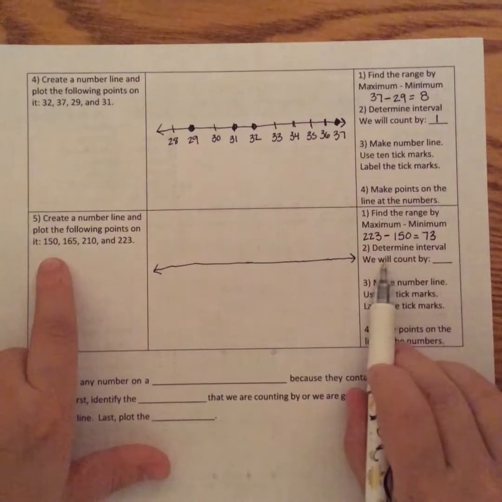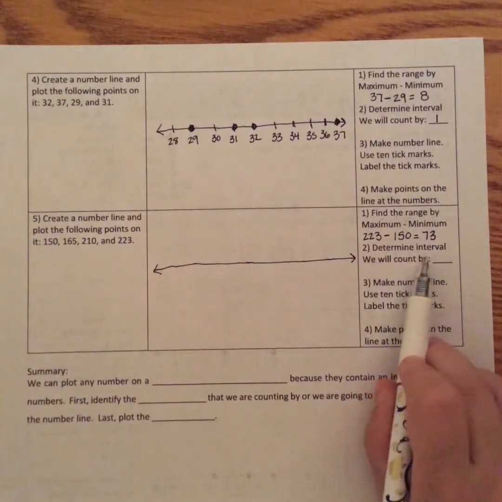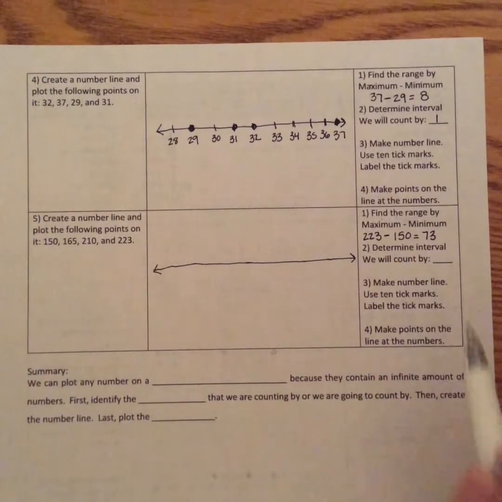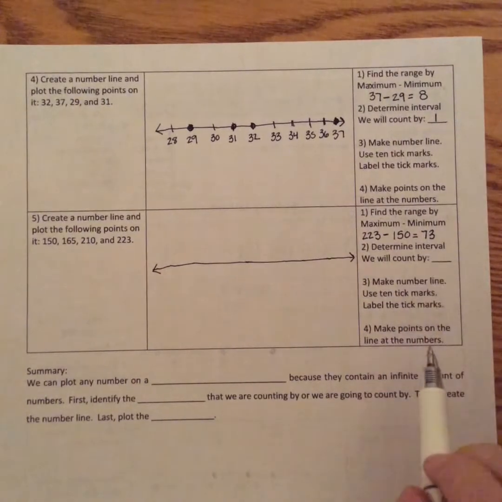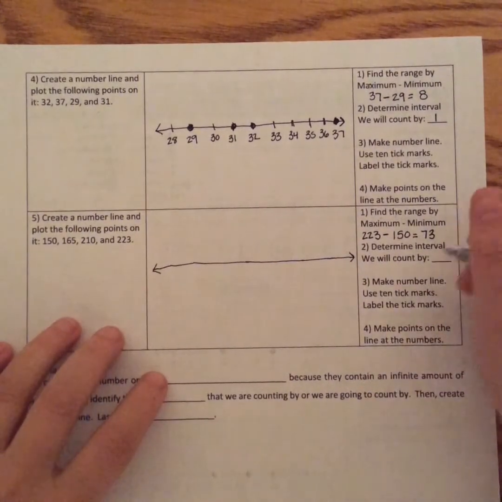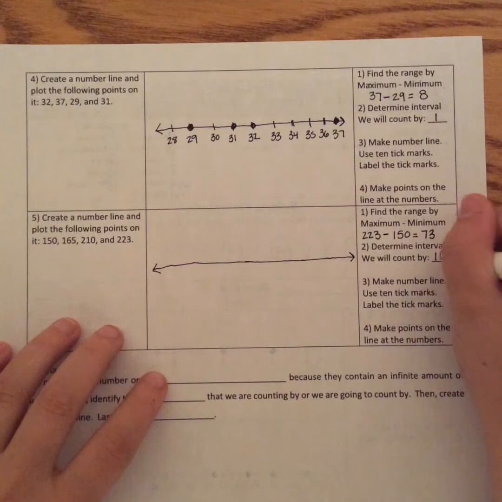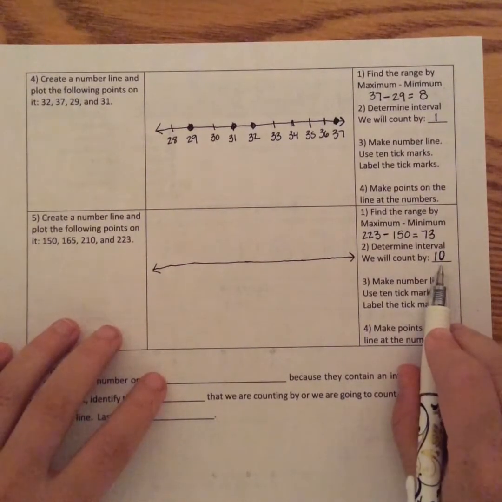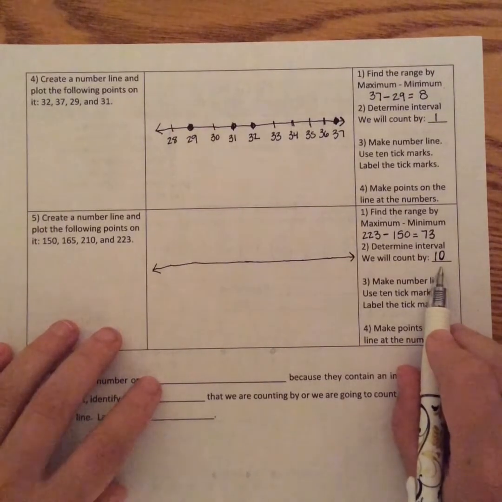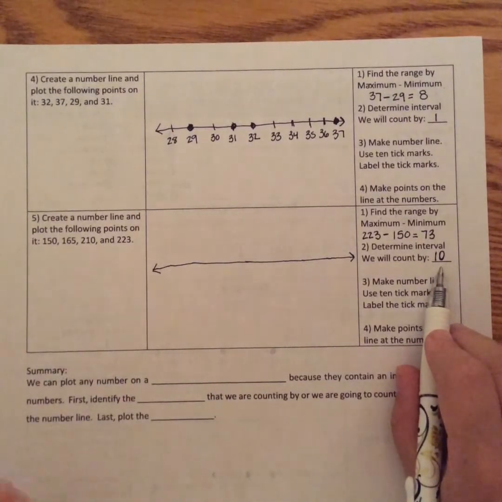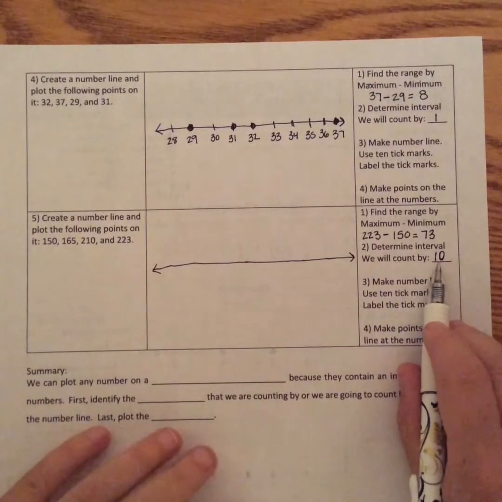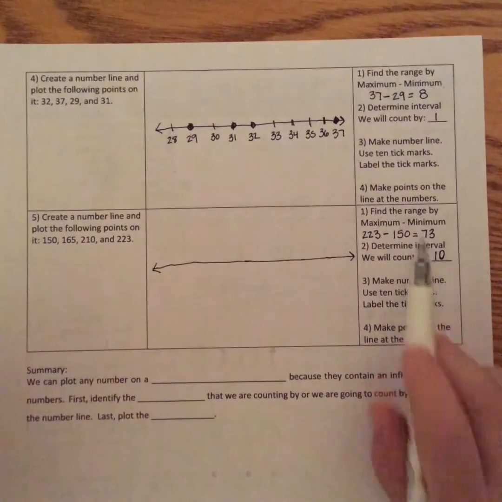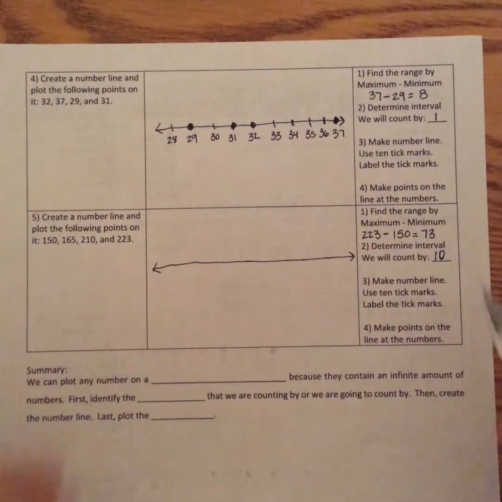So we need to decide what we're going to count by. If I counted by ones, I would need to make 73 tick marks. That is too much. So instead of doing 73, we're going to count by tens. And the reason why I picked tens is because, one, I know I can count by tens. If it's really hard for you to count by threes, never pick a 3. That's okay. So we're going to count by tens because then I know 10 tick marks is going to make it 100.